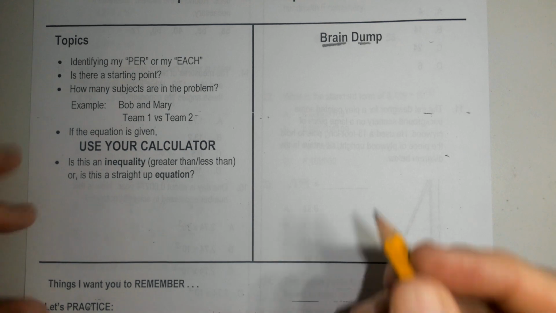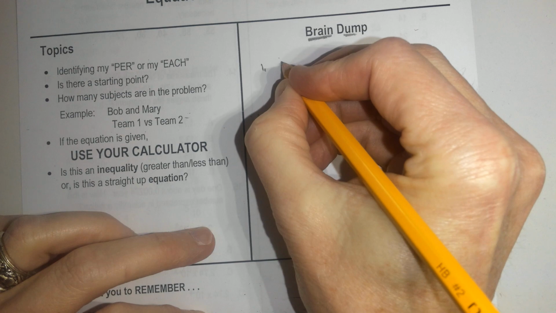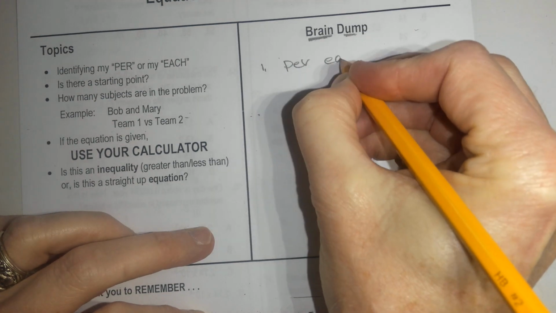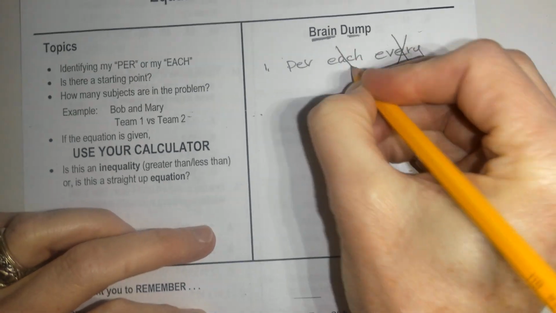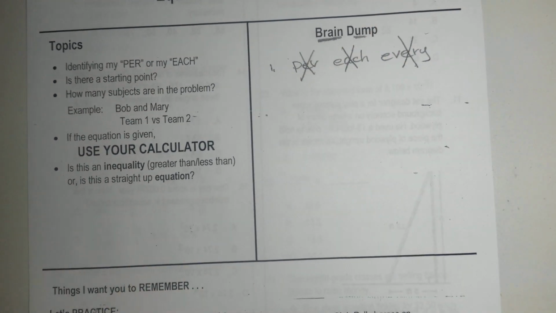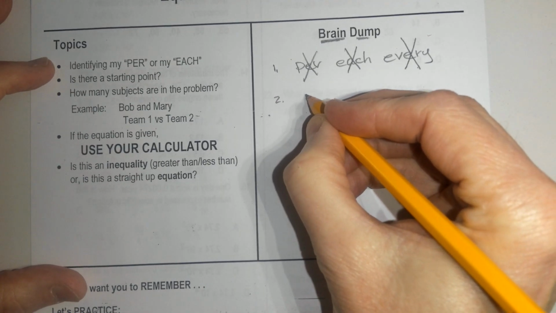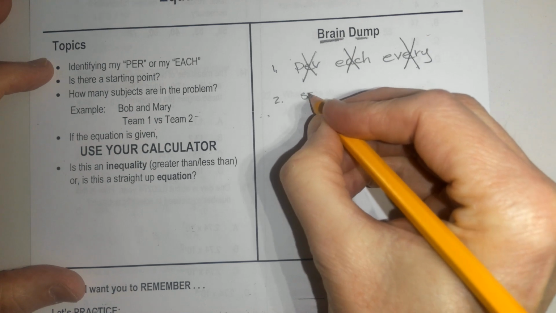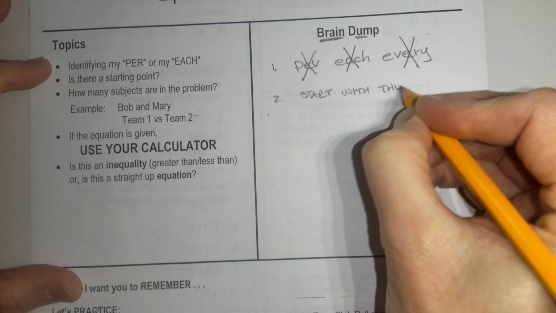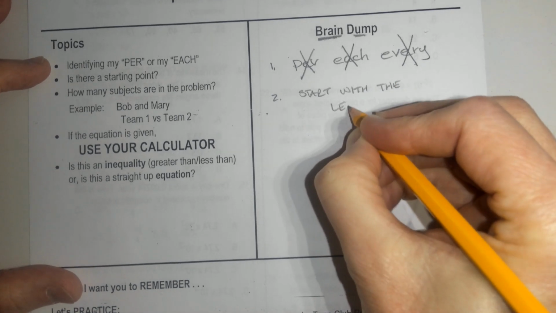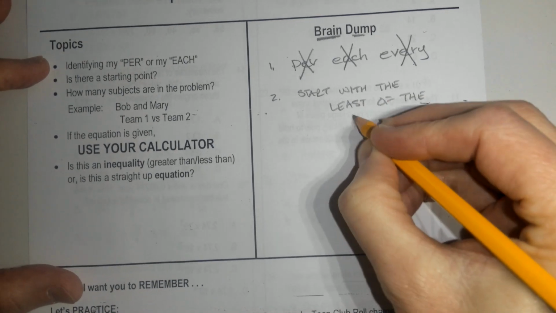Okay, so here are some of the things that we've talked about. Number 1, an X over the words per, each, every. Just do like that. Two, to solve, you're going to start with the least of the coefficients.